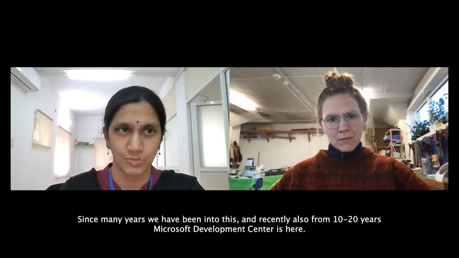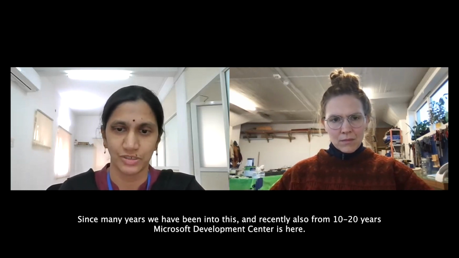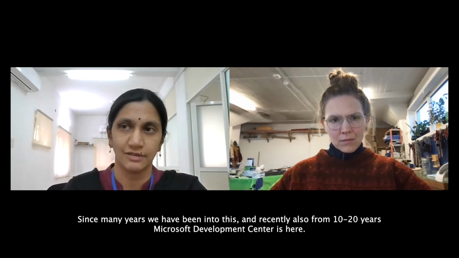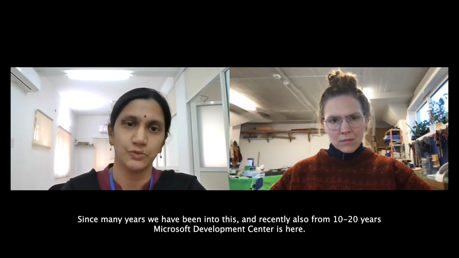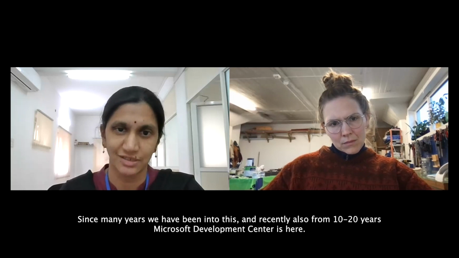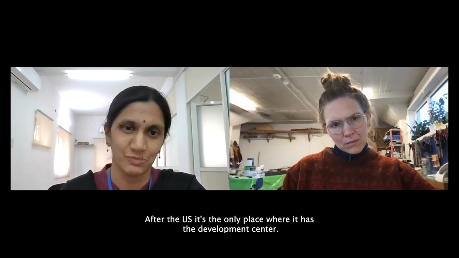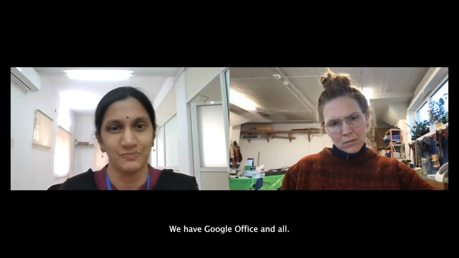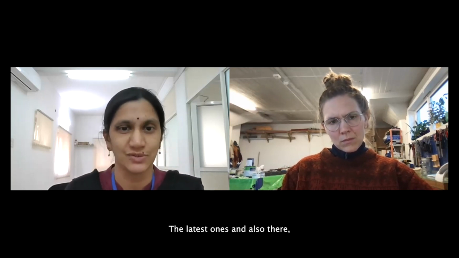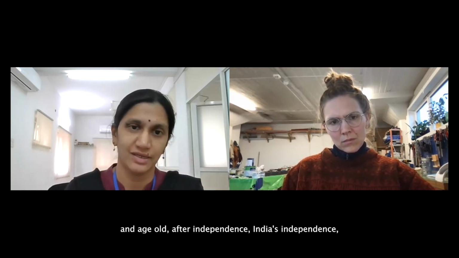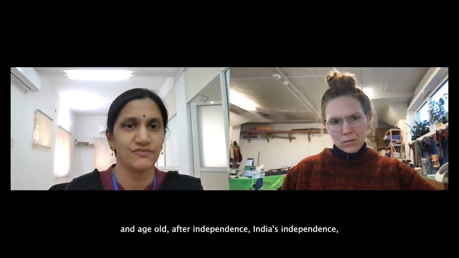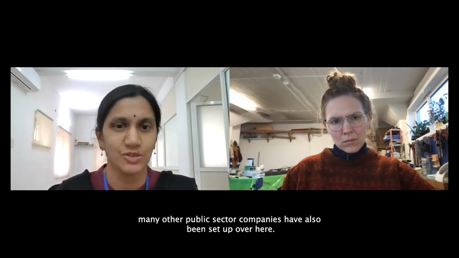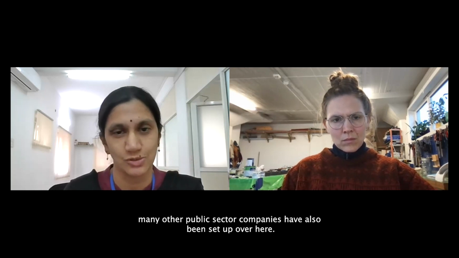And I mean, since many years we have been into this. And recently, also from 10 to 20 years, the Microsoft Development Center is here. After the US, it's the only place where it has a development center. We have a Google office and all. So even the latest ones are also there. And age old, since India's independence, many other public sector companies have also been set up over here.